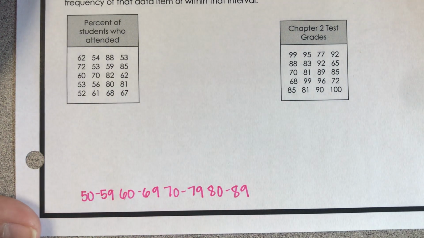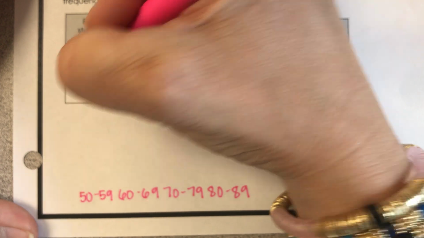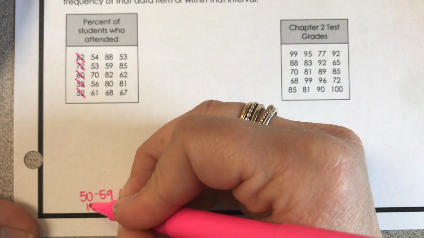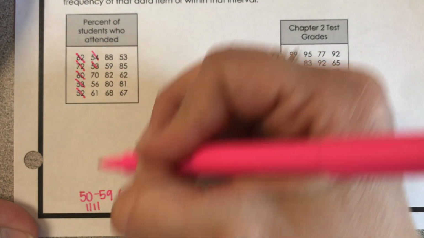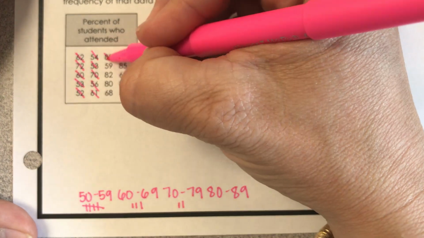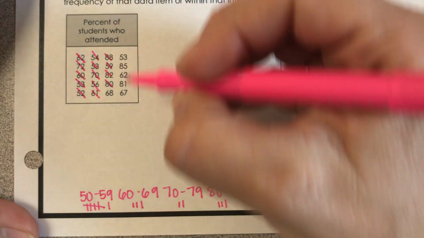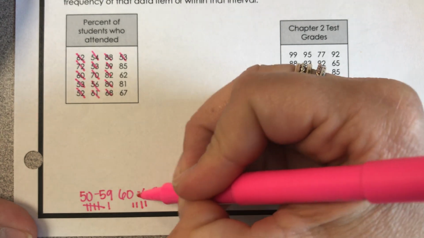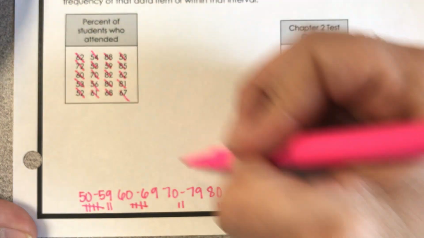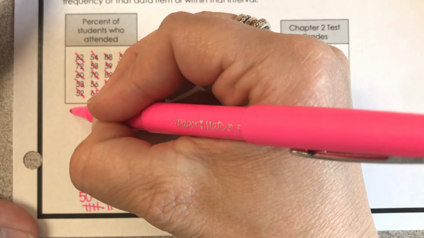And now I'm going to go through underneath and tally. So I have 60, 70, 60, 60, 70, 60, 50, 50, 50, 50, 7, 6, 5, and then 8, 5, 8, 8, 8, 8, 8, 5, 6, 5, 8, 6, 8, 6. Okay, so I need to have my highest bar go up to 7.